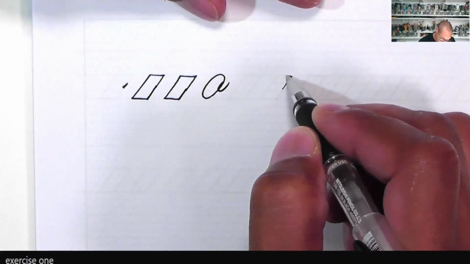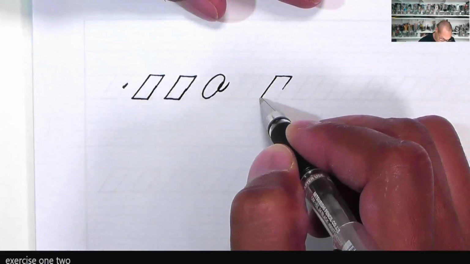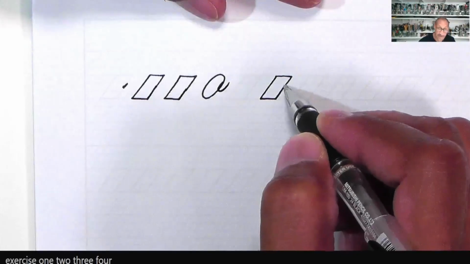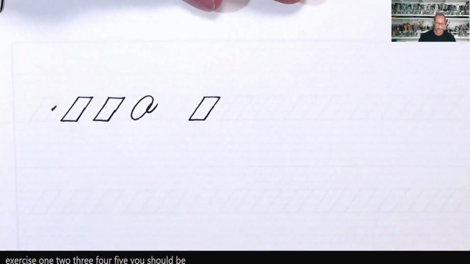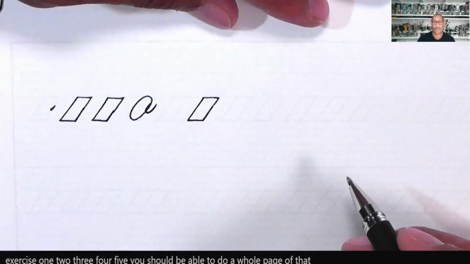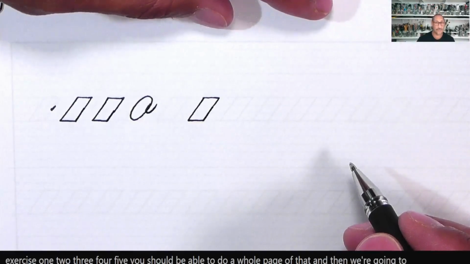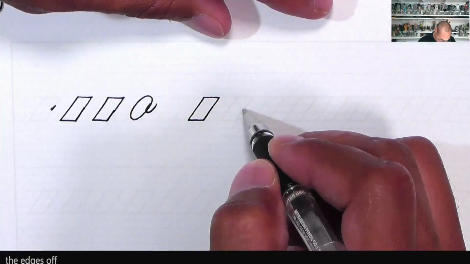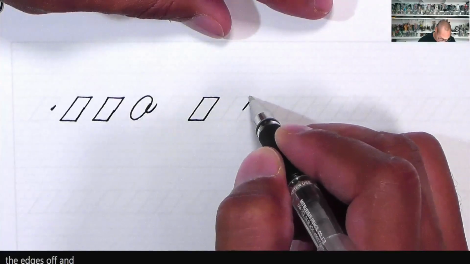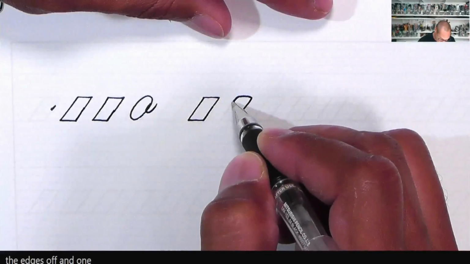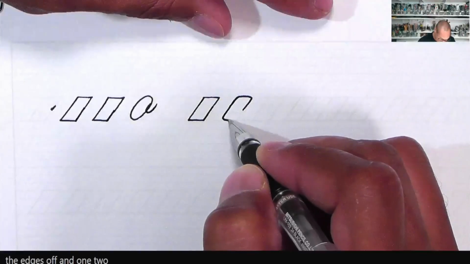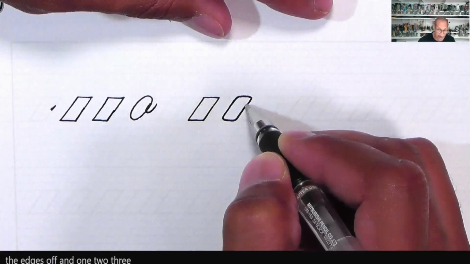1, 2, 3, 4, 5. You should be able to do a whole page of that. And then we're going to slowly round the edges off. And 1, 2, 3, 4, 5.